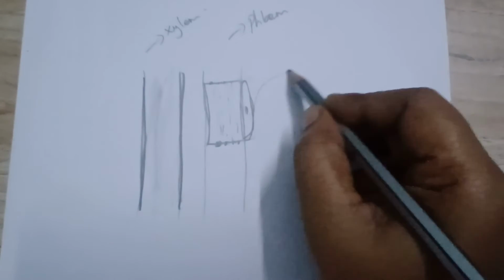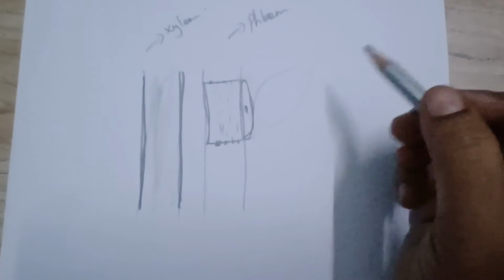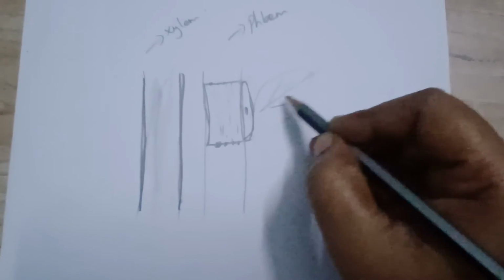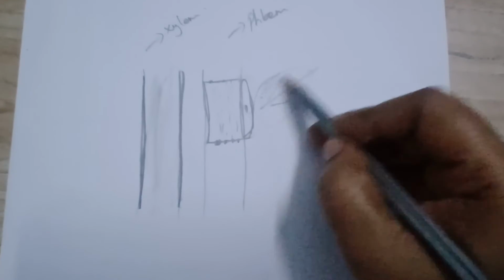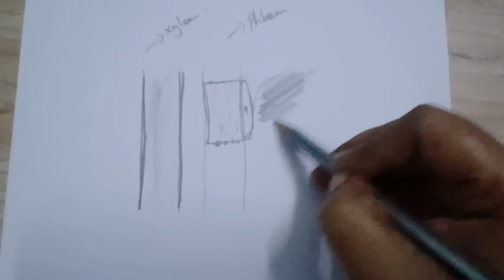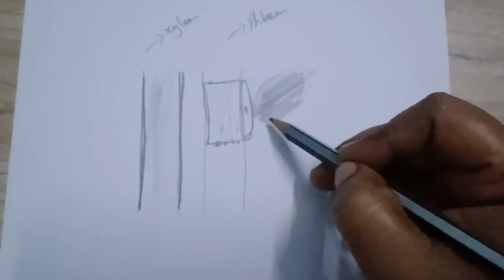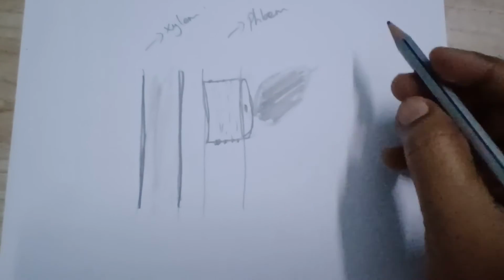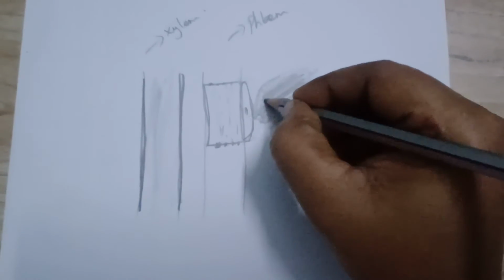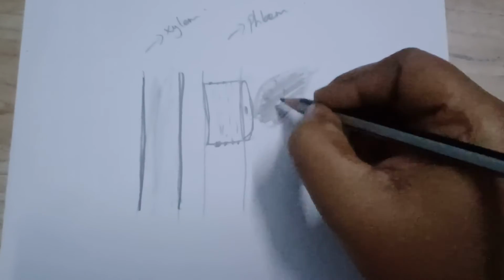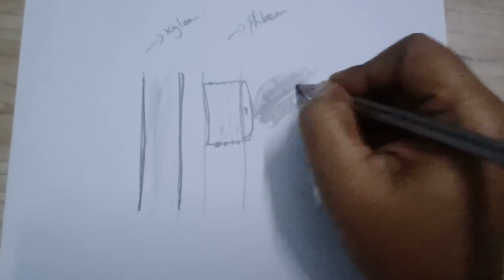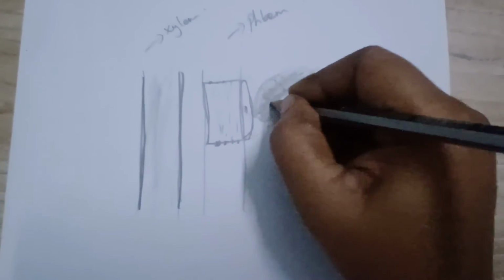Okay. So for example, here your leaf is here. Here lots of sugar is present, because of photosynthesis, lots and lots of sugar is present here. Okay, for example, I am going to draw this with dots. So many sugar molecules are present here.